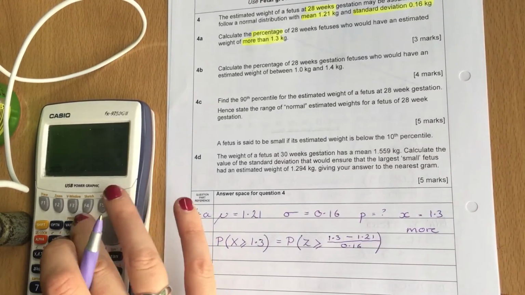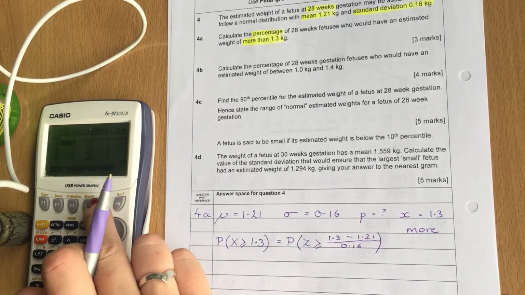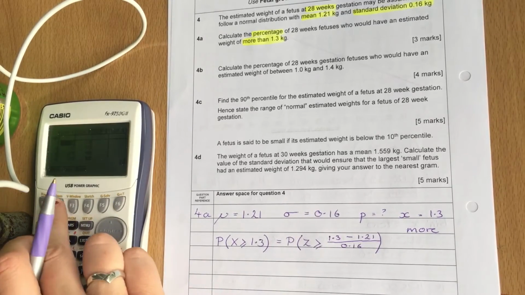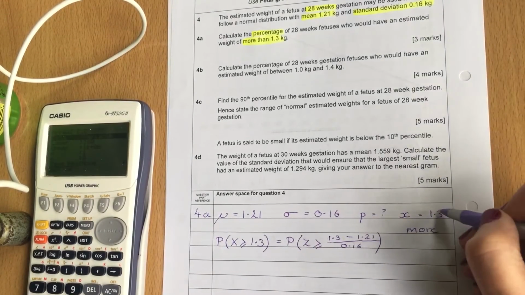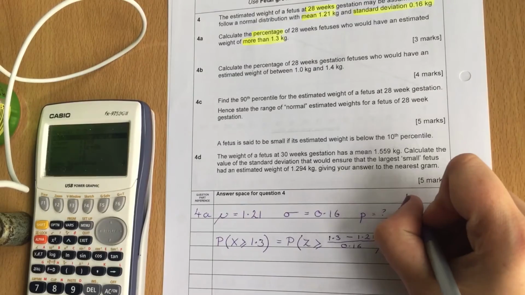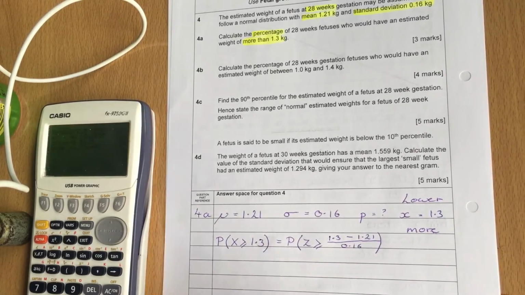So on a calculator, we are doing a stats paper. So if we go into stats, we want a distribution that is normal, and we want the middle one. So if it's more than, then this is going to be a lower bound. So lower bound is 1.3, upper bound is something big. Standard deviation is 0.16, and the mean is 1.21.